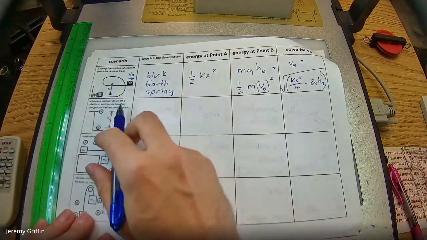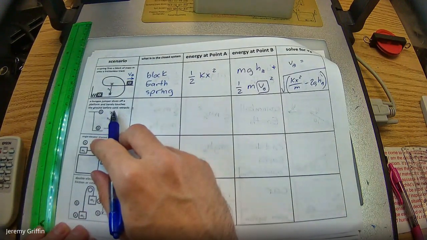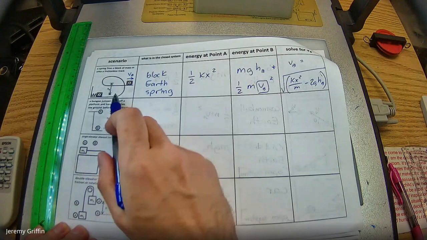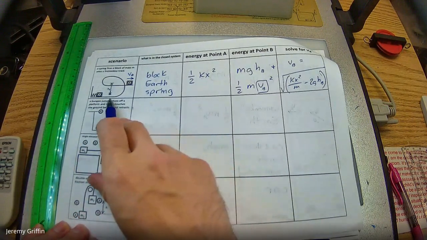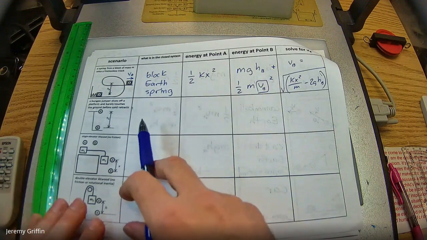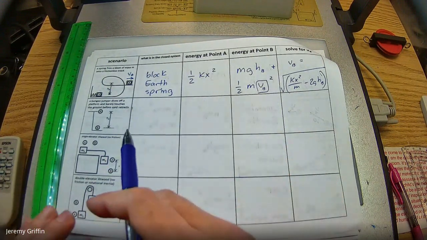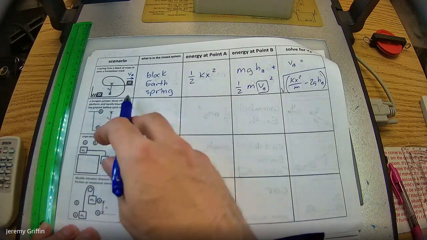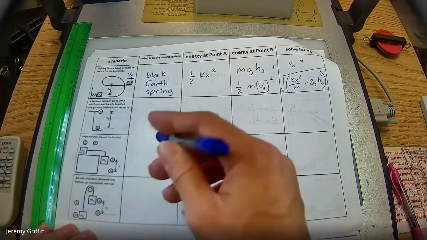A bungee jumper dives off a platform and barely touches the ground before the cord retracts. I'll tell you guys what, there is an FRQ that I stole this scenario from. Now, the FRQ is a little bit more involved than what we're doing here. We're doing a simplified version of it. But yeah, this is an AP question right here, a past FRQ.